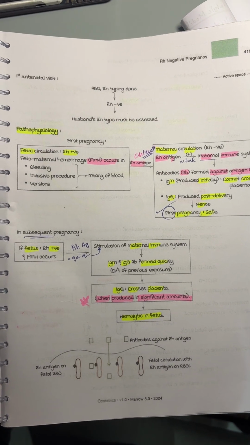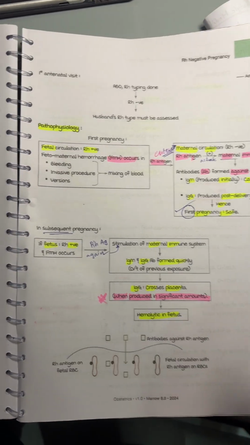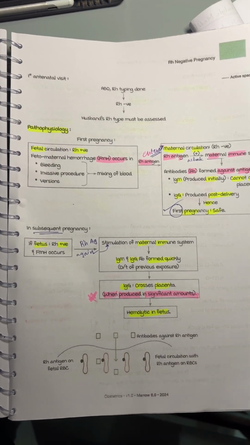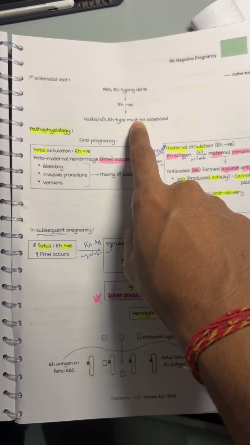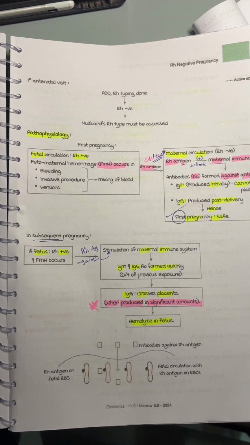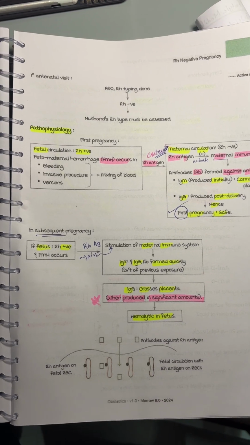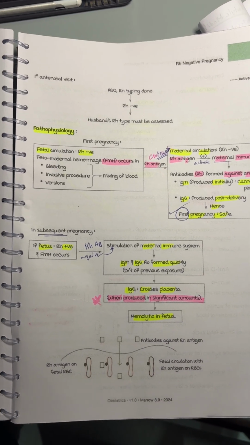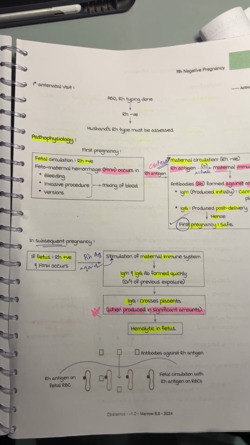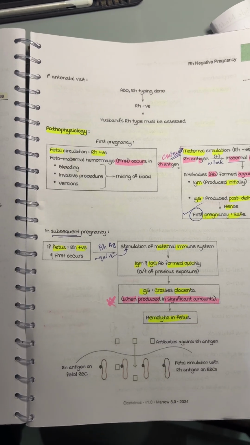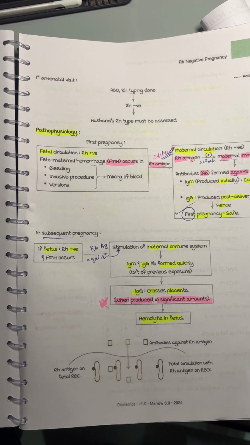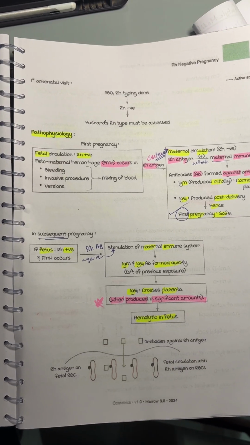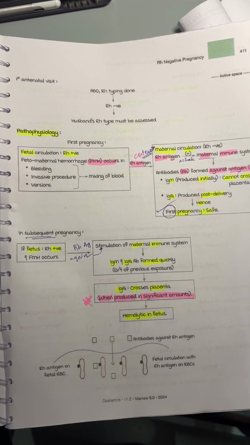This is me quickly summarizing Rh negative pregnancy. In pathophysiology, Rh negative pregnancy is only effective if the mother is Rh negative and the fetus is Rh positive. That is the first prerequisite. And for the fetus to be Rh positive, the father has to be Rh positive. That will yield a 50% chance for the fetus to either be Rh positive or Rh negative.